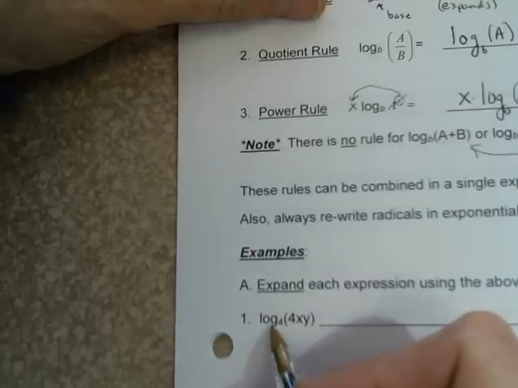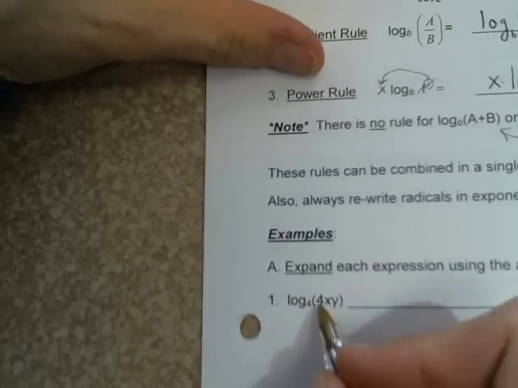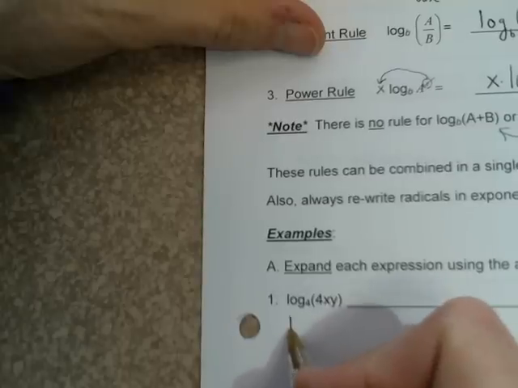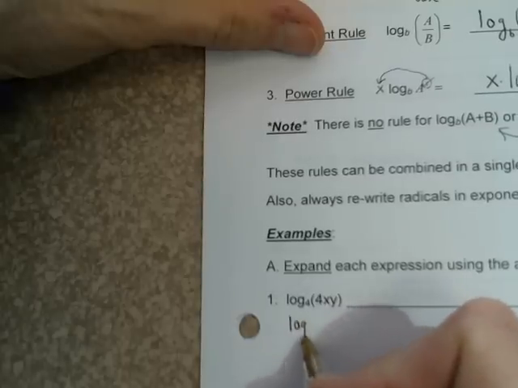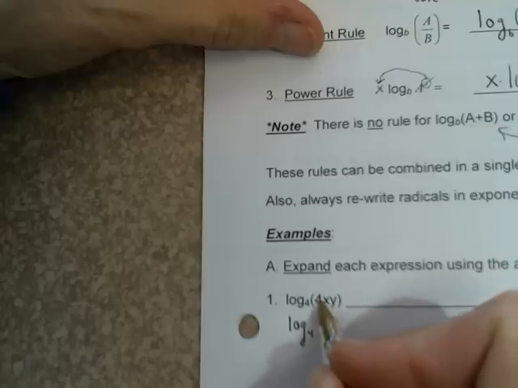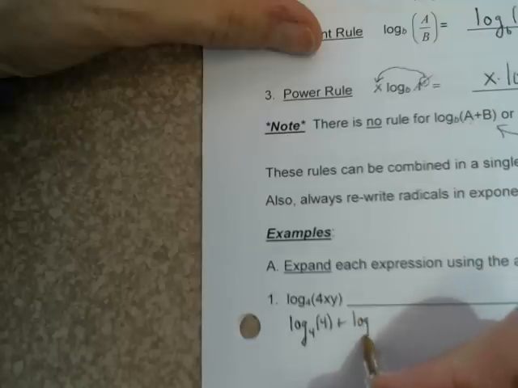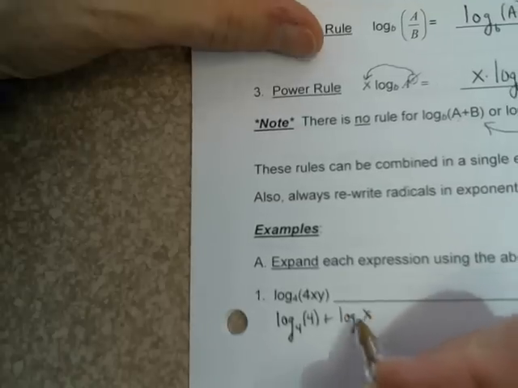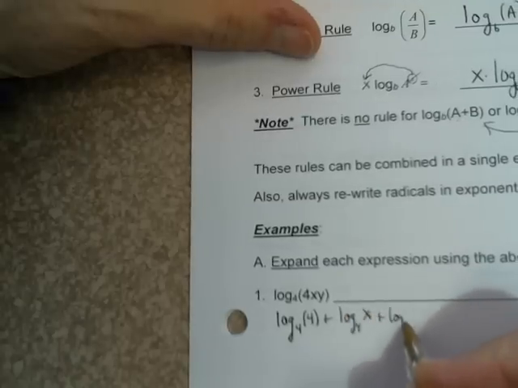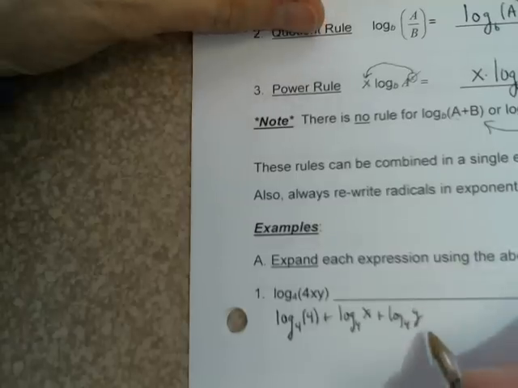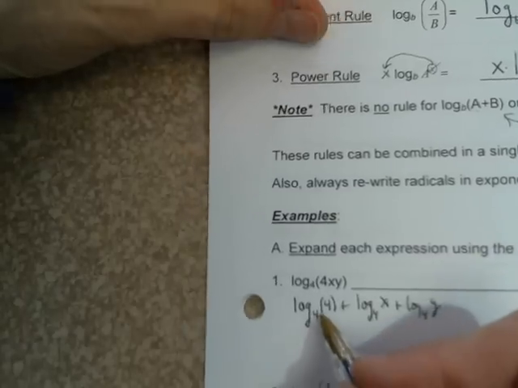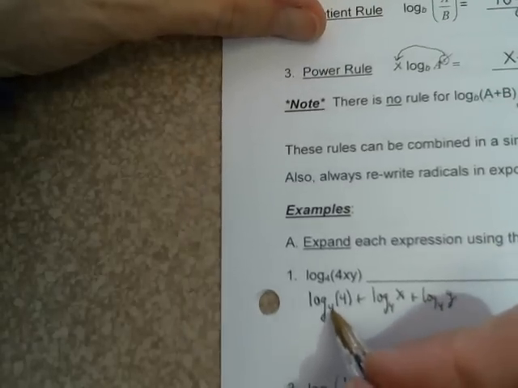Number 1, I'm going to do my work under here. We have 3 factors. We have log base 4 of 4 times x times y, so we can expand that into the log base 4 of 4 plus the log base 4 of x plus the log base 4 of y. And we can simplify one more step, because if you remember, this base means the exponent on the base 4.